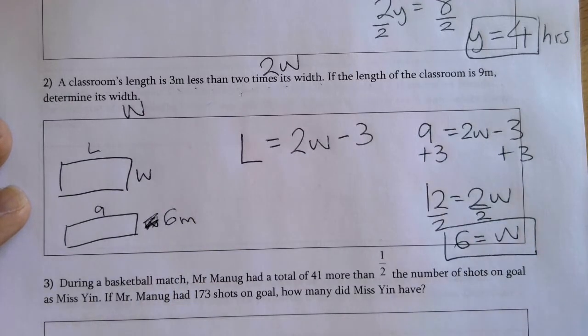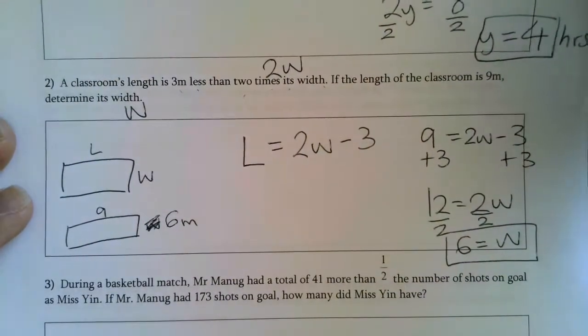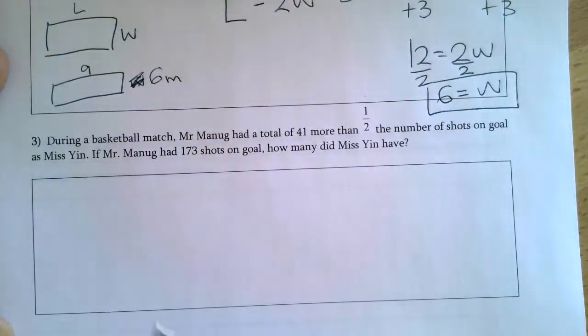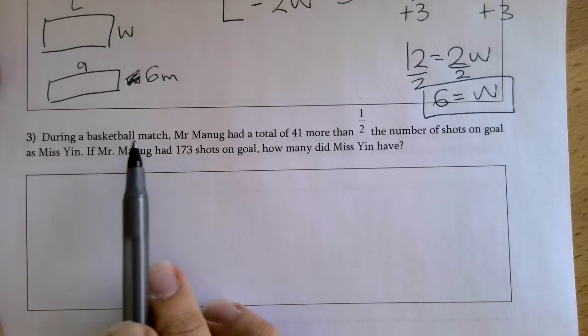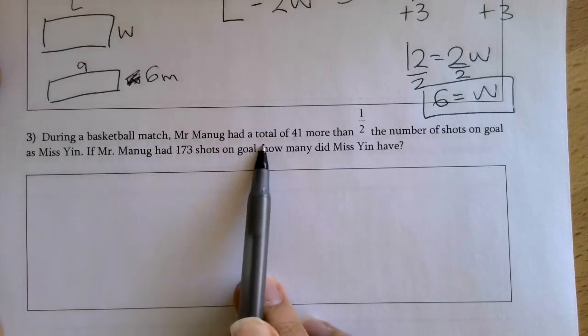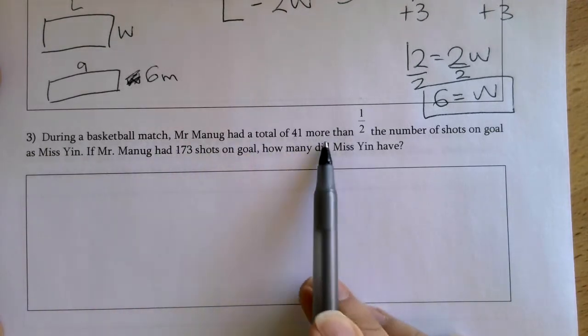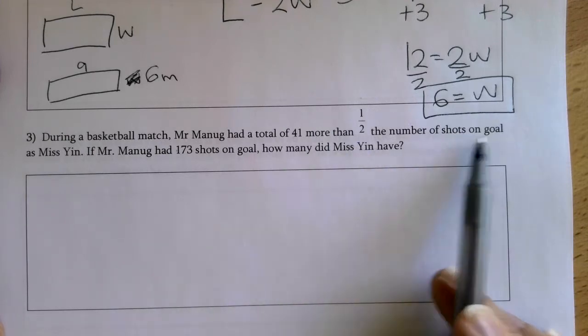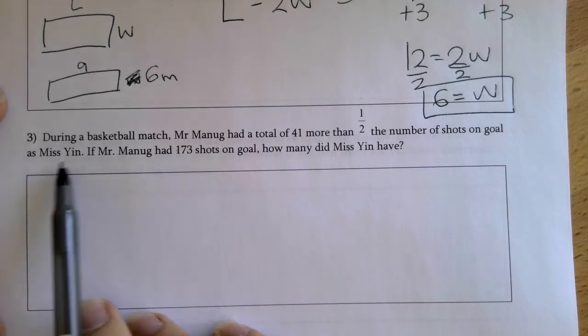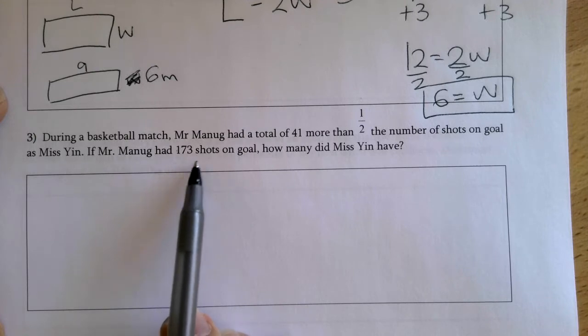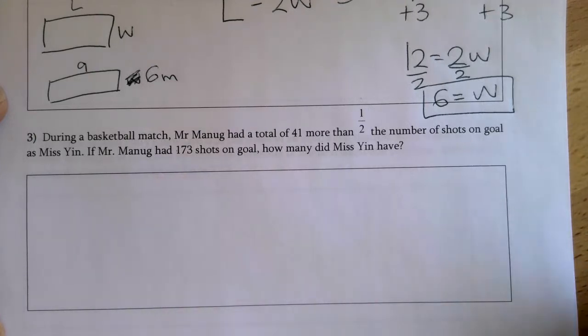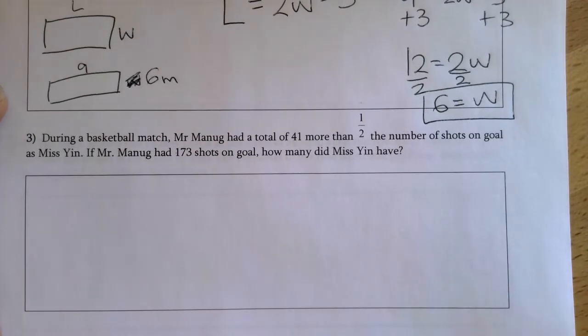Again, feel free to pause the video so you can write this down in your notes. Now, question 3. During a basketball match, Mr. Minogue had a total of 41 more than half the number of shots on goal as Ms. Yin. If Mr. Minogue had 173 shots on goal, how many did Ms. Yin have? So again, let's just read the question.